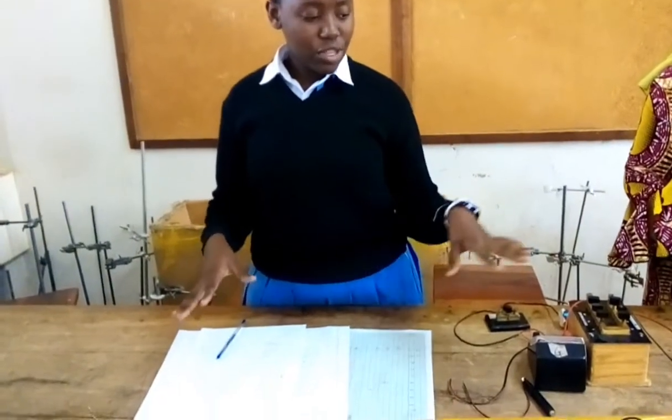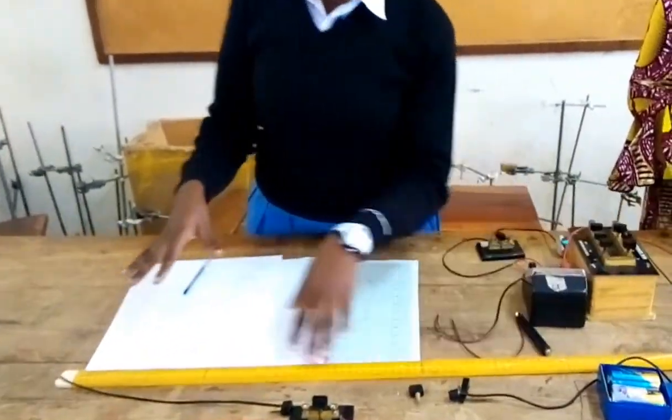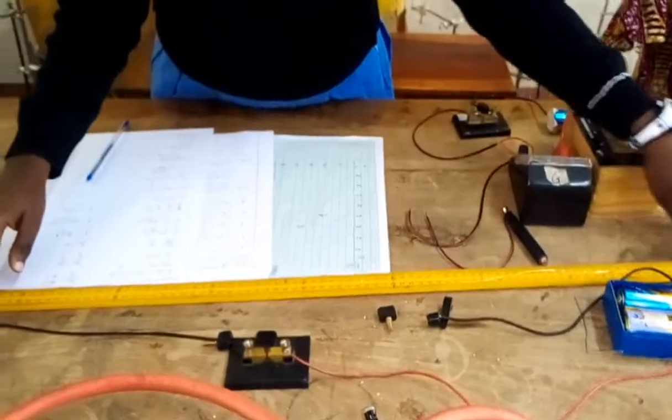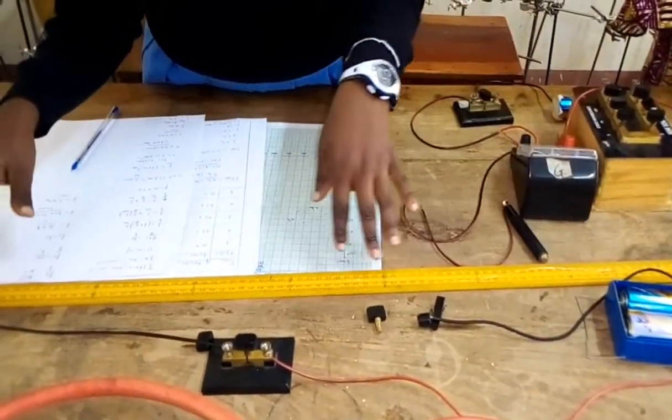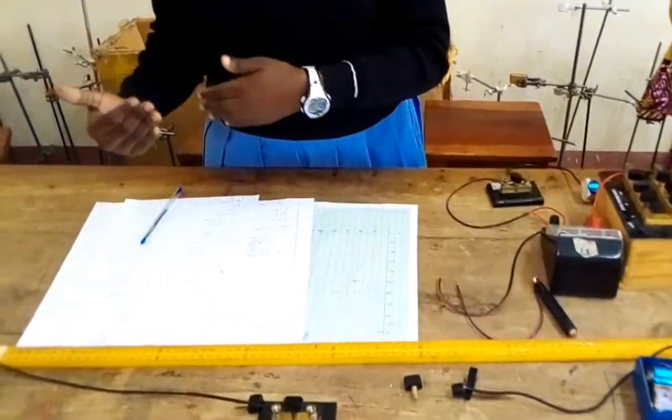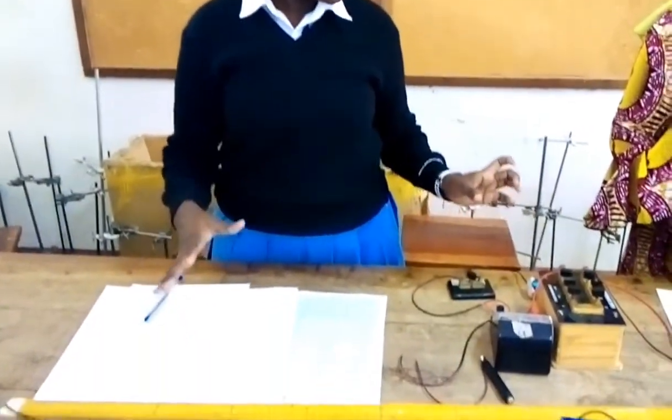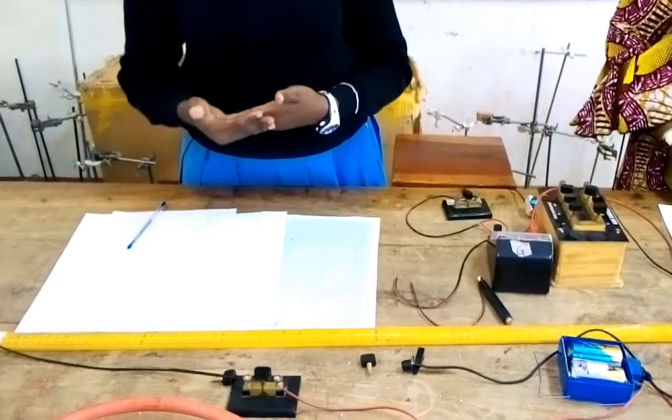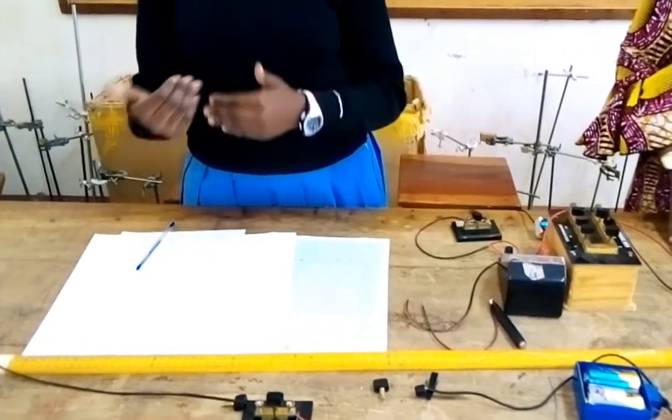From my data and all my calculation, you can see the e.m.f which I got is 1.57. This is due to the uniformity of the wire which was used. We can see the wire was not exactly uniform. That's why there will be a certain variation of this e.m.f. And also the batteries which I've used have already been used. So there will be a variation between the true e.m.f and the e.m.f which I've obtained from the practical.